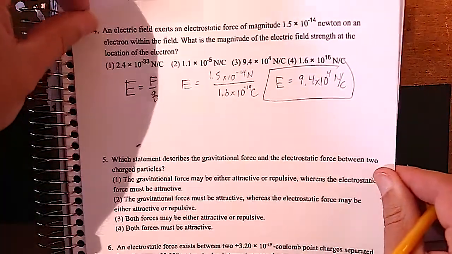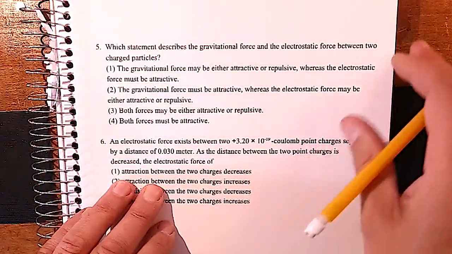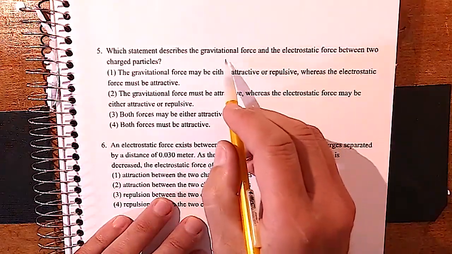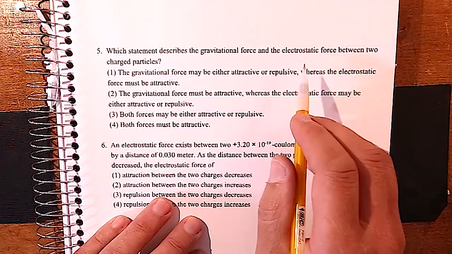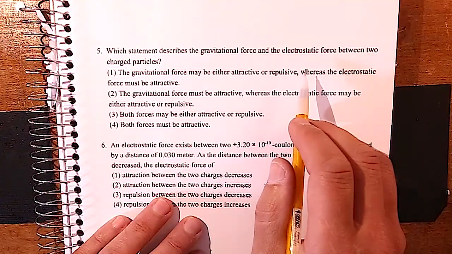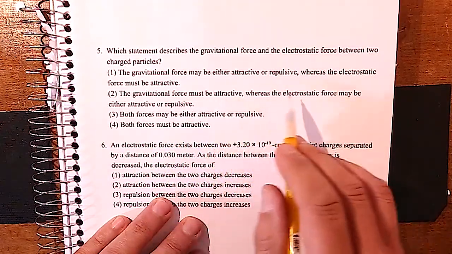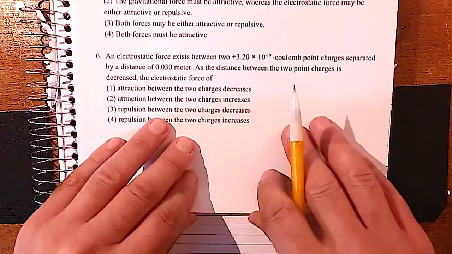The next question says, which statement describes the gravitational force and the electrostatic force between two charged particles? Well, we know that gravity can only attract, and that the electrostatic force can either attract or repel. So choice 2, gravitational force must be attractive, where electrostatic force can either attract or repel.